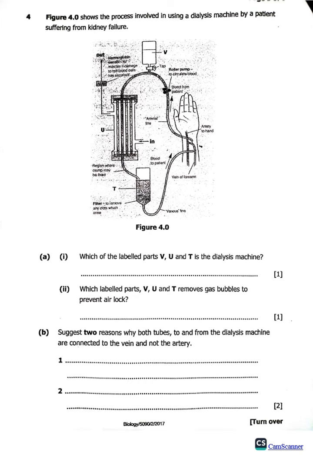Question 4 here, figure 4.0 shows the processes involved in using a dialysis machine by a patient suffering from kidney failure. So a kidney failure is just a condition when the kidney stops to operate the way it should operate. So here we have a kidney machine, and a kidney machine is just a machine that can assist someone with kidney failure to survive for some time.